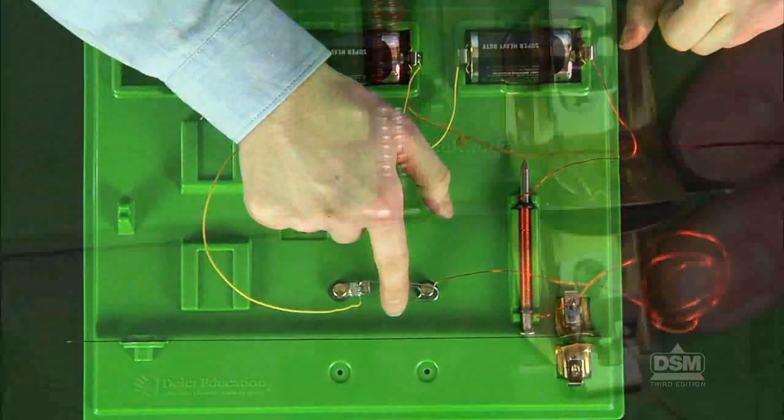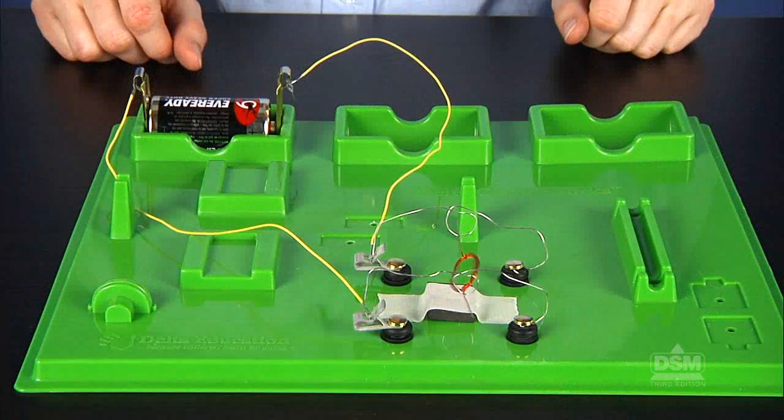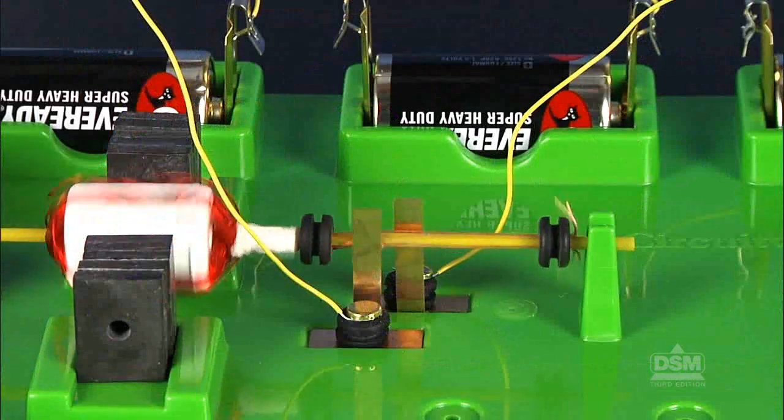Students construct an electromagnet and two useful electromagnetic devices, a telegraph and a buzzer. Then they make simple and complex motors, observing how the fields of electromagnets and permanent magnets interact to produce rotation.